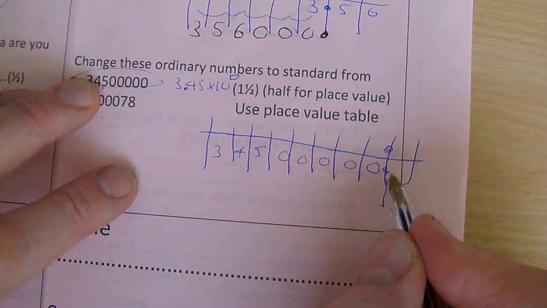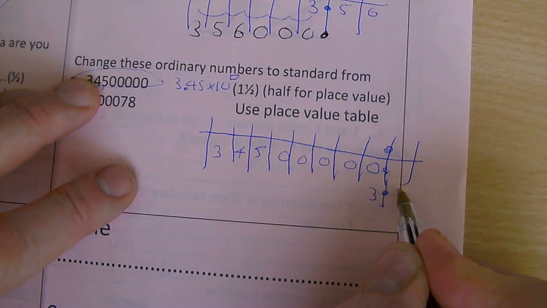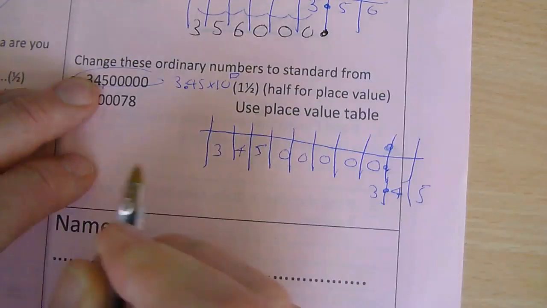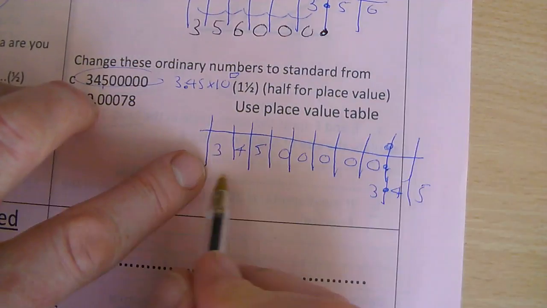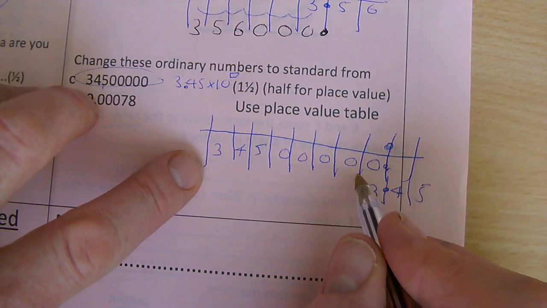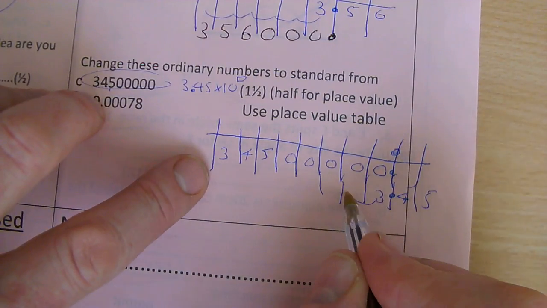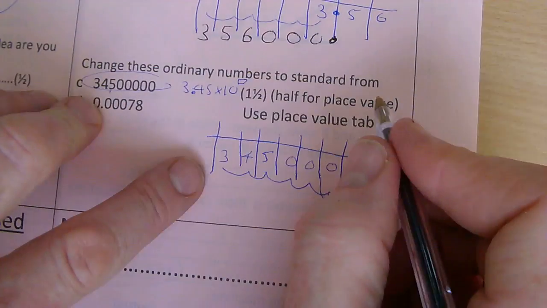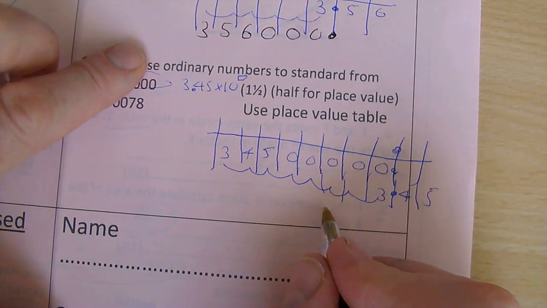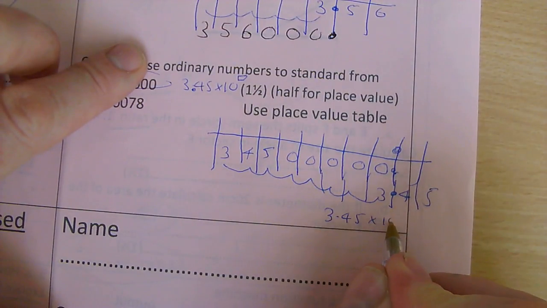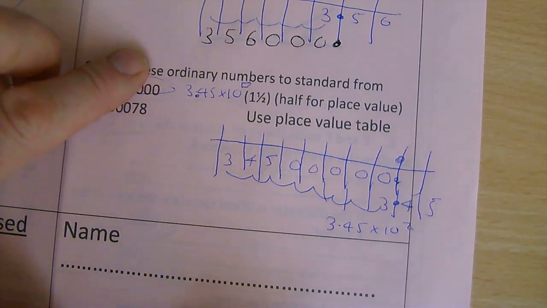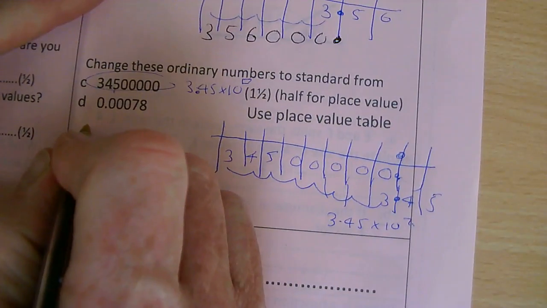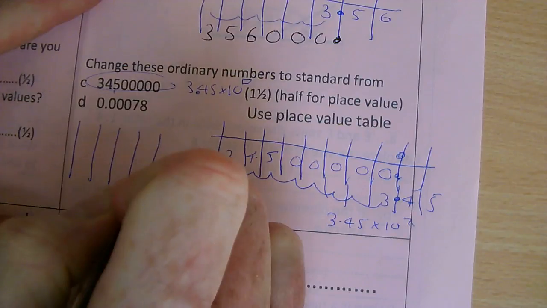We know we're going to write it as 3.45. So I know it's going to be 3.45. I've just got to decide how many places I'm going to pull the numbers through. So 1, 2, 3, 4, 5, 6, 7. So it's going to be 3.45 times 10 to the power of 7. This is such an important step in terms of understanding. Same with the next one.